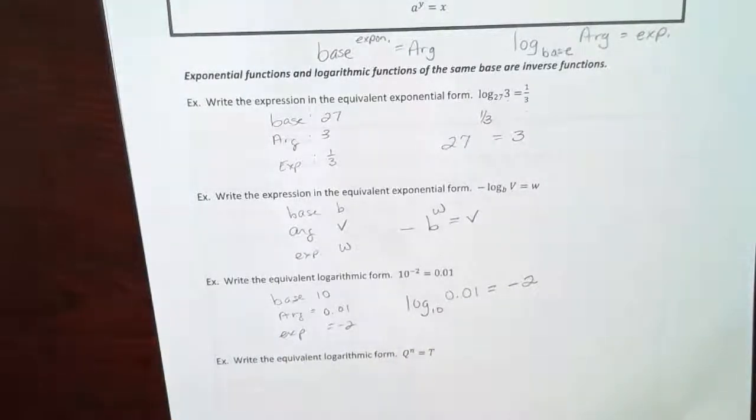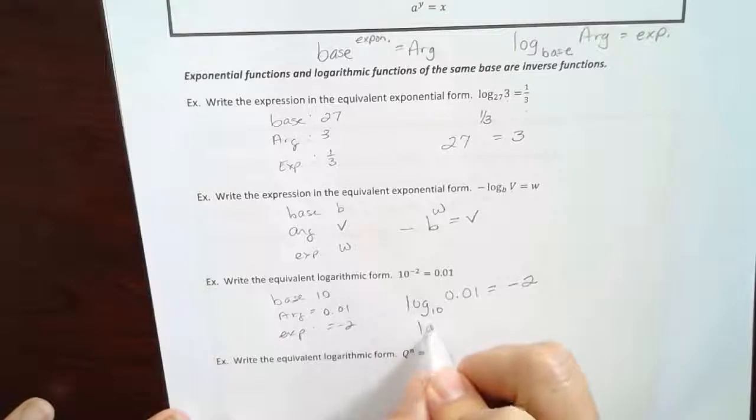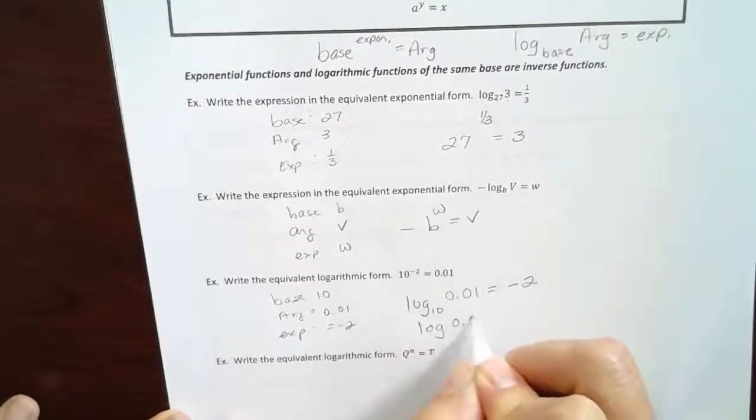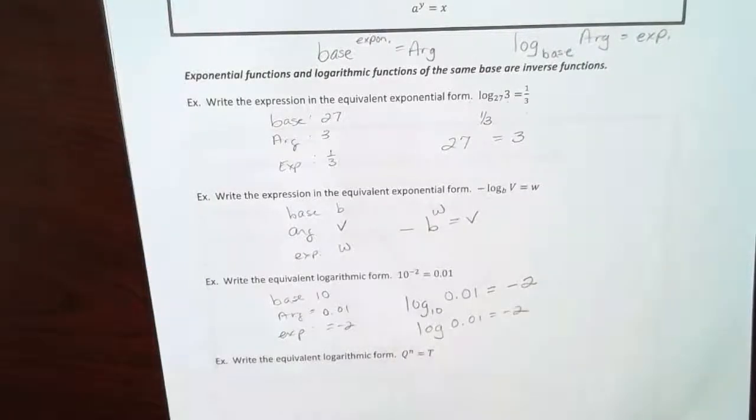Now, if you recall back to your college algebra, log base 10 was called the common log. It's actually a button on your calculator. They don't have log base anything right on the face of the calculator, but they do have log, which means common log. So if you saw this expressed, you would automatically know that the base is 10.